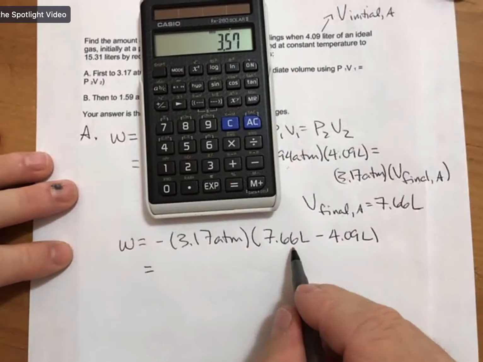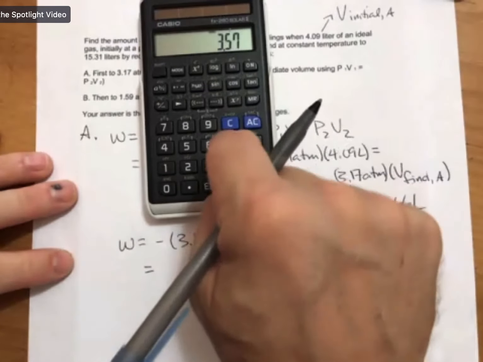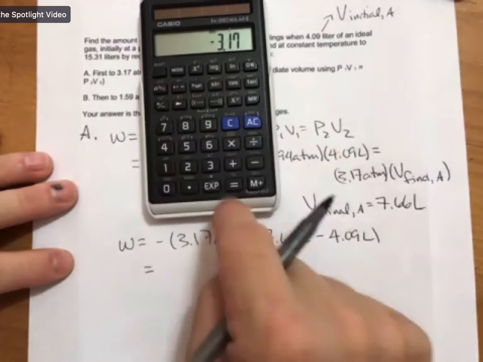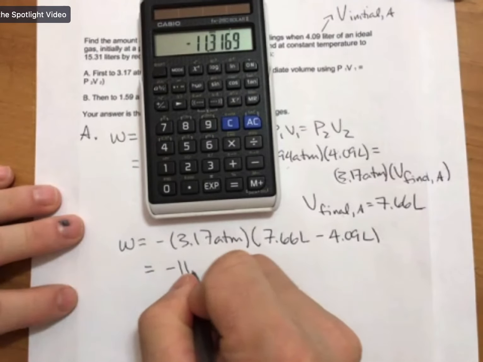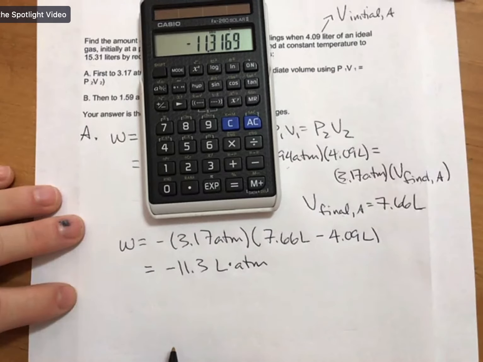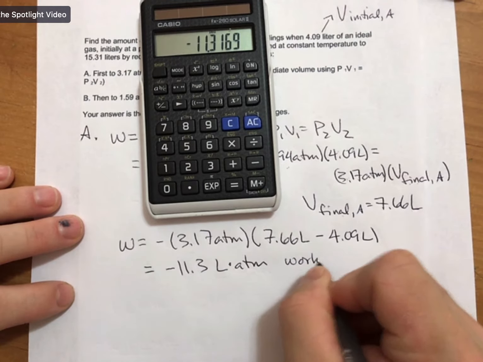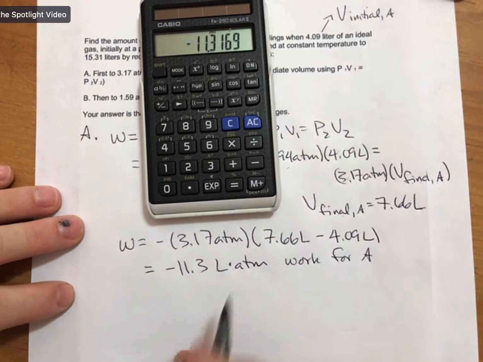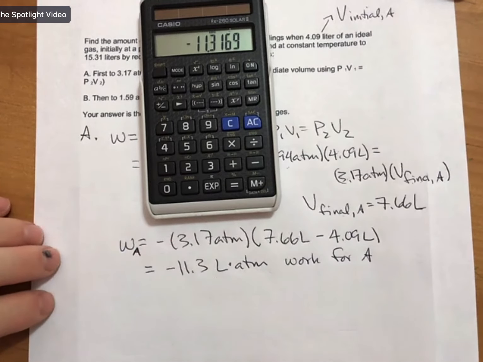I get 3.57 times the 3.17, and I'll put in my minus. I get minus 11.3 liter atmospheres. And this is my work for A.